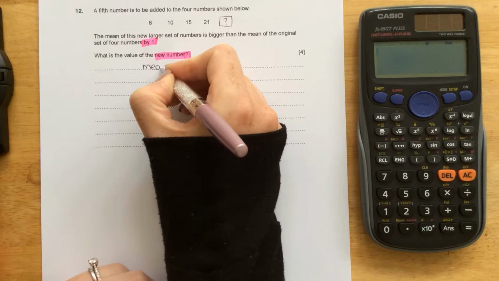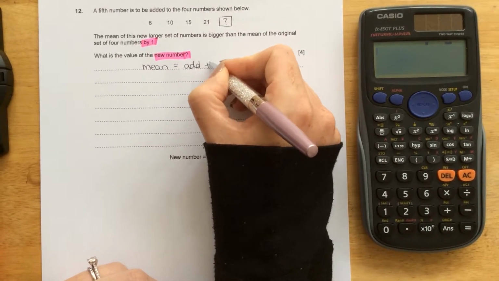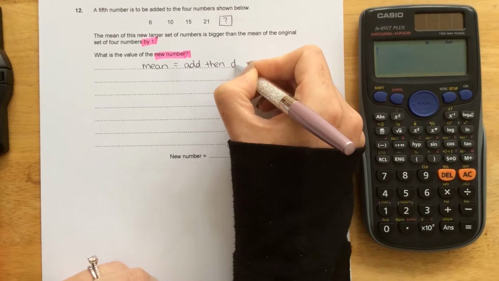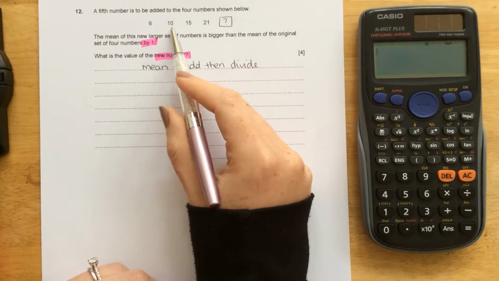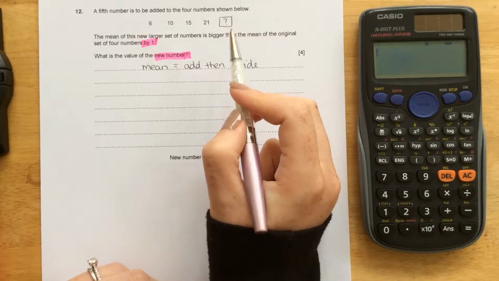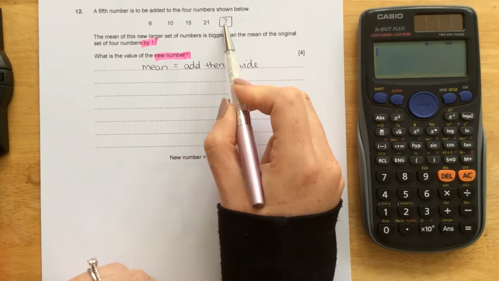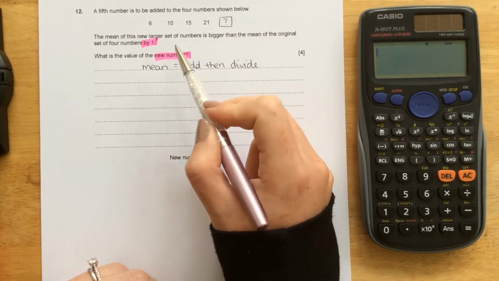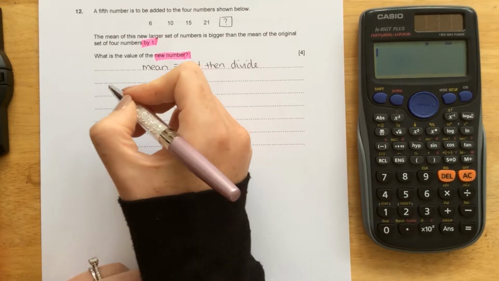So the mean, we have to add, then divide. Okay, so we add them up and then divide by however many numbers there are. So it says that the new mean, when we add this number, is bigger than the original mean by 1. So we need to first figure out what the original mean is.